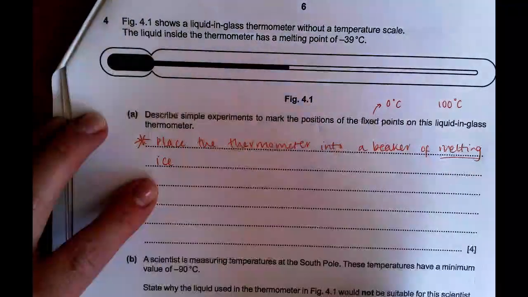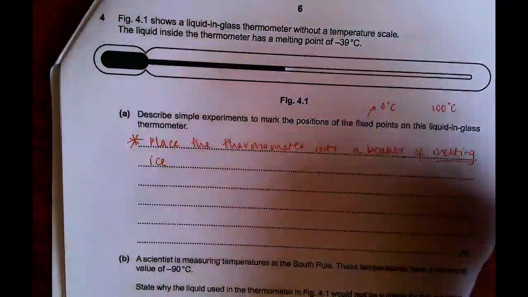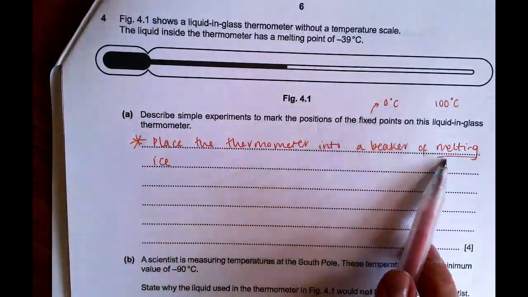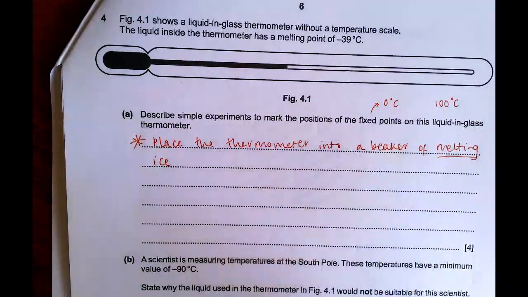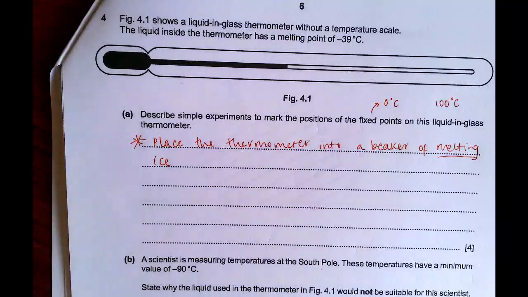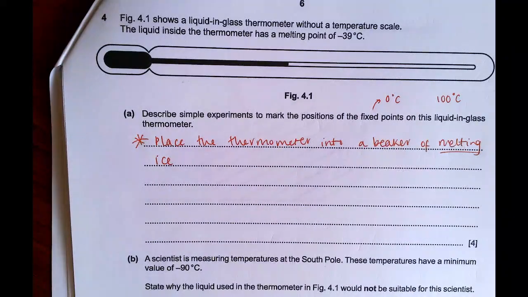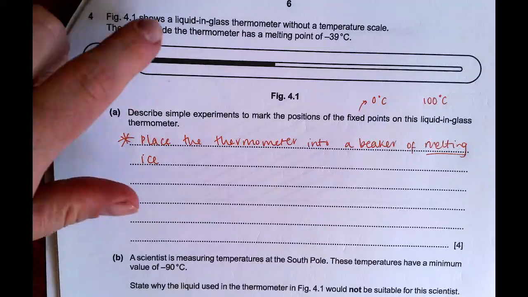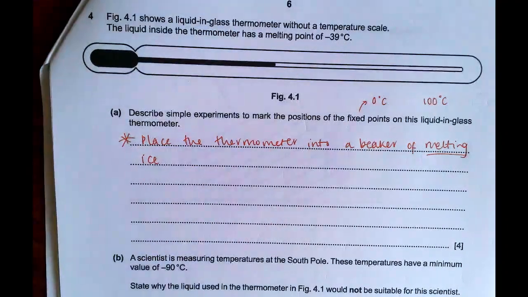That's the first bit. Now it's really important that you use the word melting in your answer, because the fixed point is defined by this. 0 as a number is meaningless unless we attach it to something, and so it's when we know that ice is melting. So then we want to wait until the ice has all melted and the bead has stopped moving.